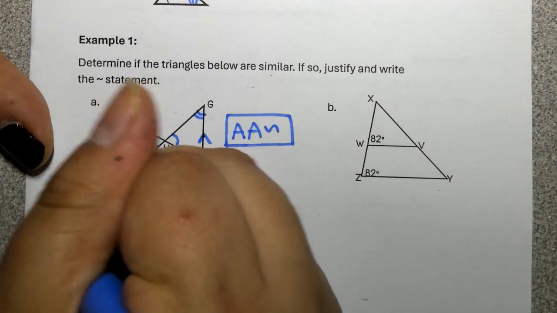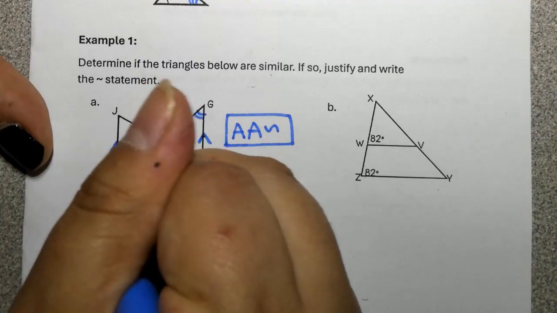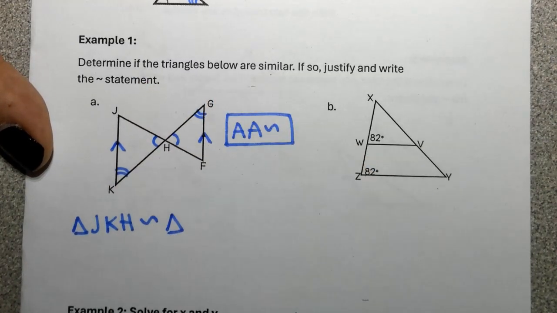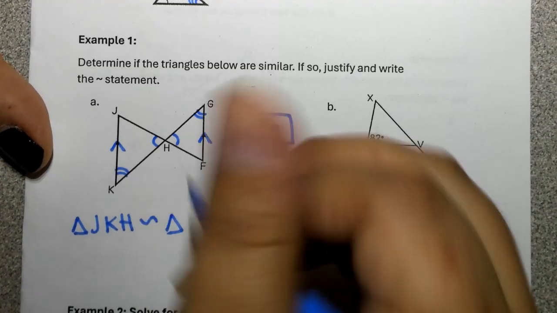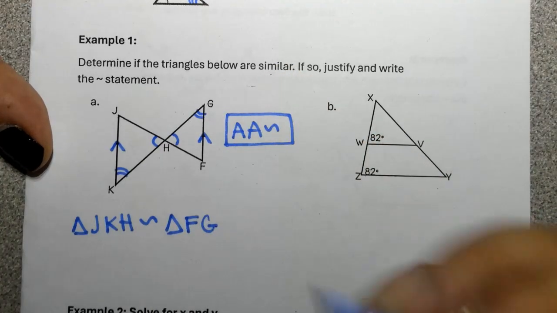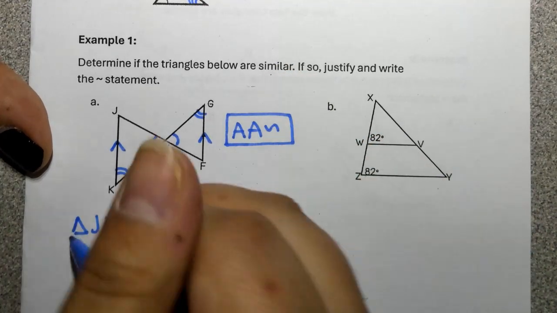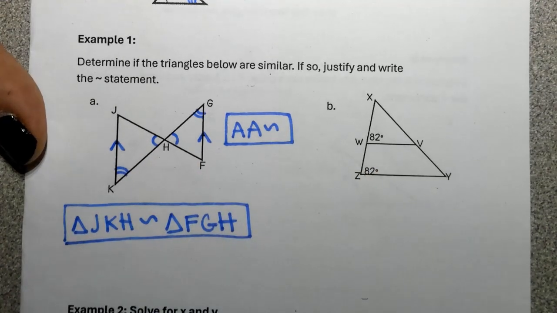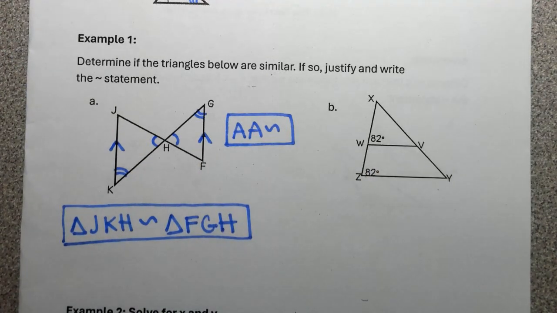So triangle JKH is similar to triangle what? What goes with J? F. What goes with K? G. And what goes with H? H. And we're done. Questions?